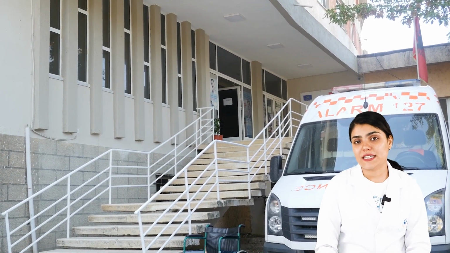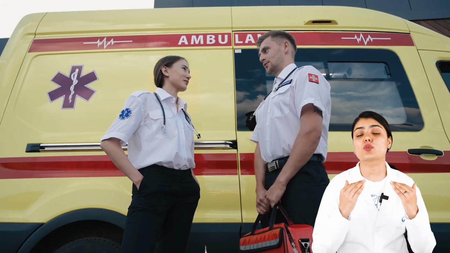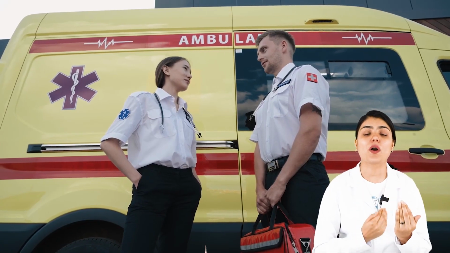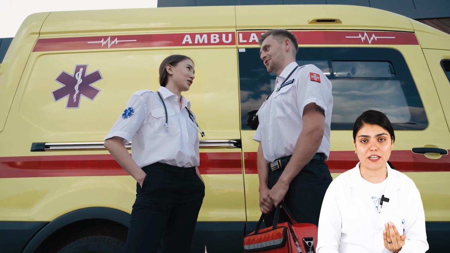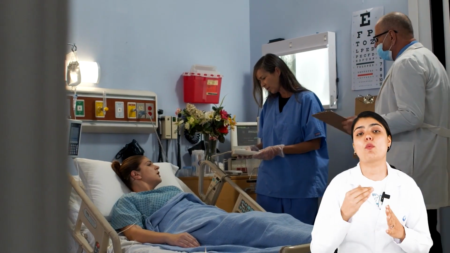In the emergency department, another important thing that is always available is the ambulance. In the emergency and casualty department, as I told, it is open 24 hours, so therefore there is a strong team that is required in order to operate the emergency department. Therefore, we always see an emergency doctor, staff nurse, ward boys, etc. I hope you've understood about the emergency department.